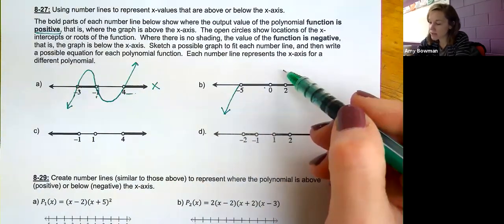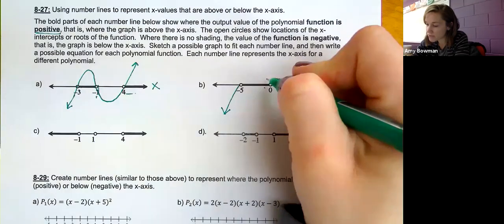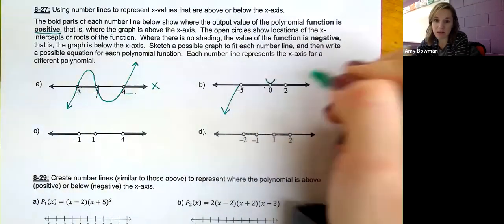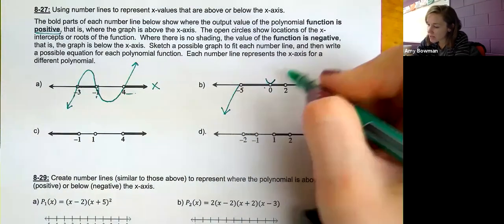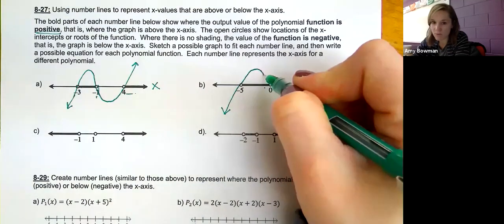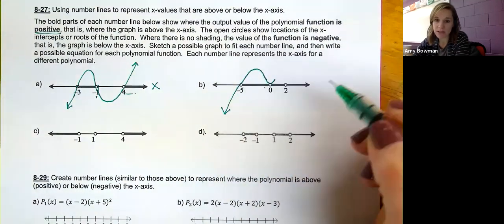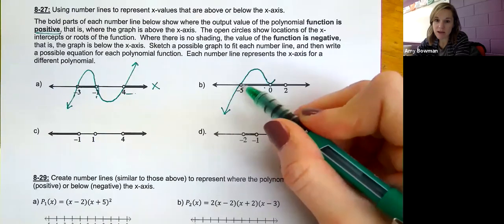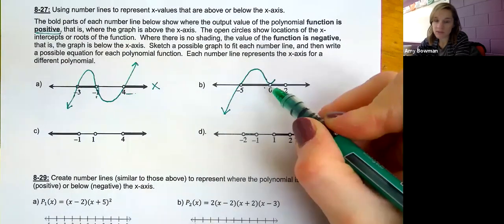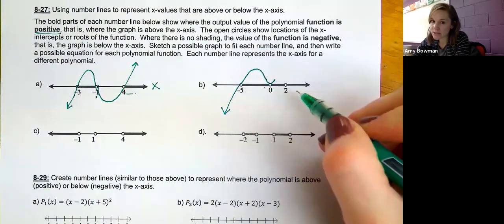So that means at 0, I am going to have this point of inflection, or that bouncing off. So that kind of helps me fill in what the other pieces of this graph may look like. It's negative, and then it's positive, bouncing off at the root of 0. And then after 2, it's negative again.